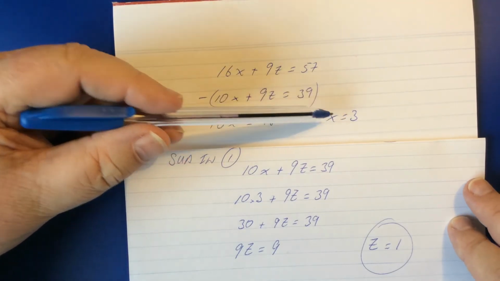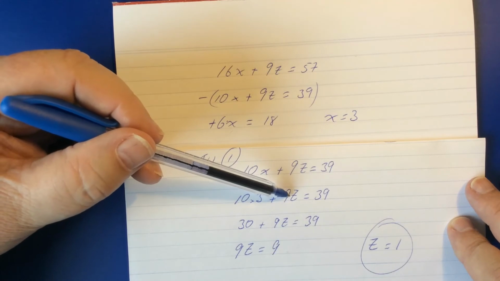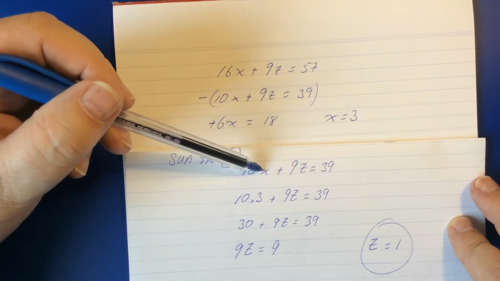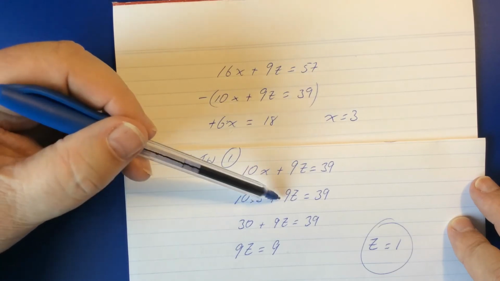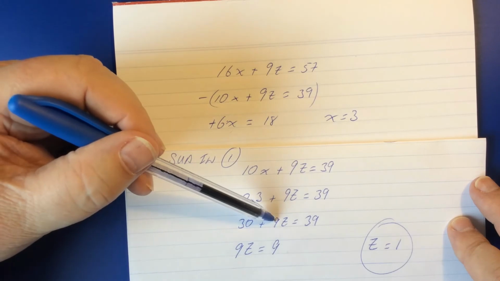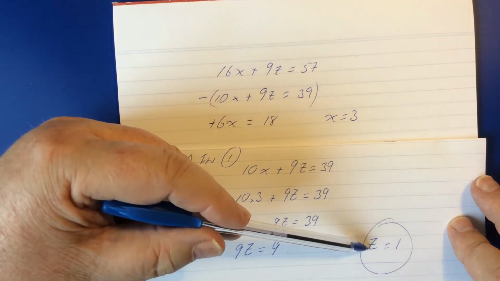I'm going to take x and sub it in here, and I'm going to discover what z is equal to as a result. So 10 times 3, which is x, plus 9z equals 39. So 30 plus 9z equals 39. 9z equals 9, so z equals 1.